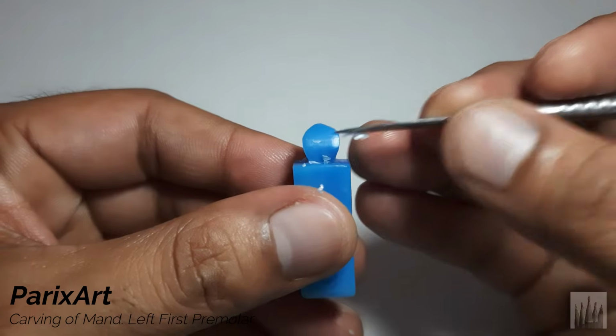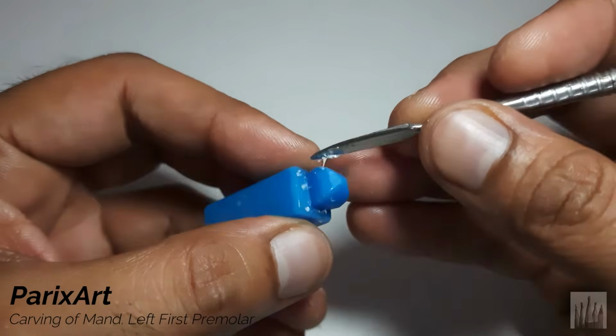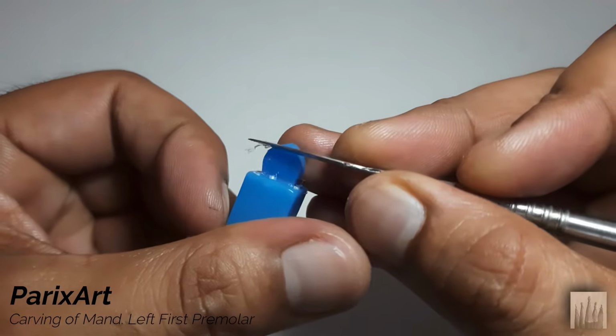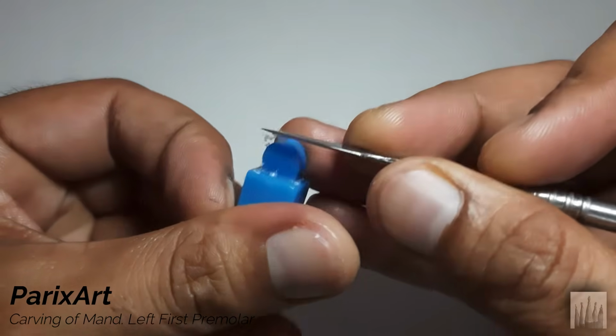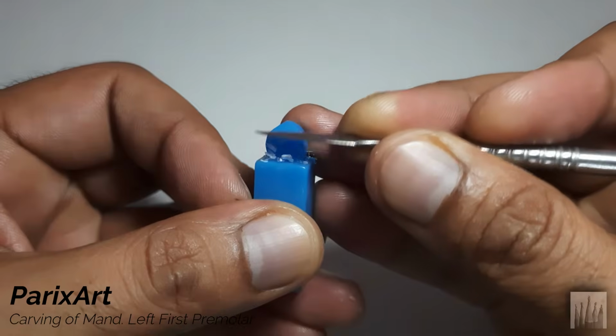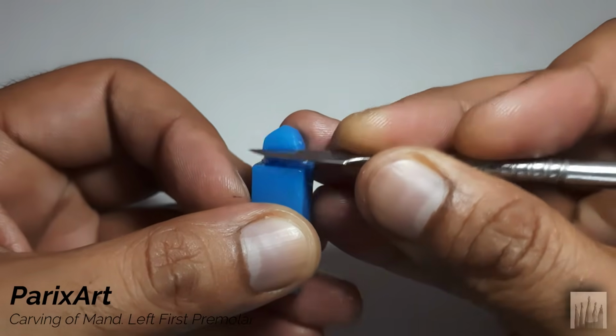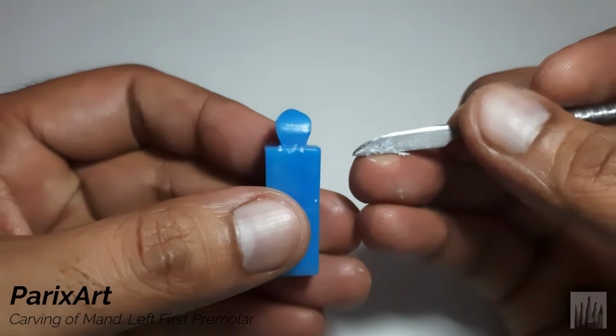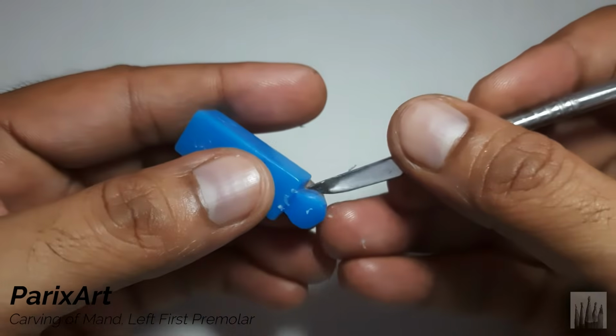See the level? Carve a little more. To maintain the contour, we also need to work on the cervical concavity.